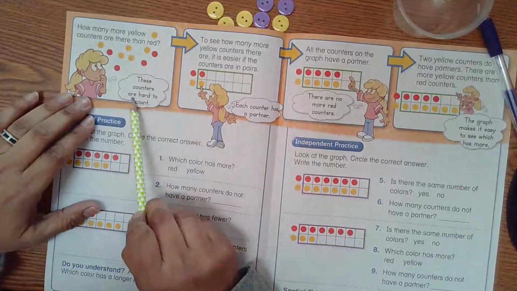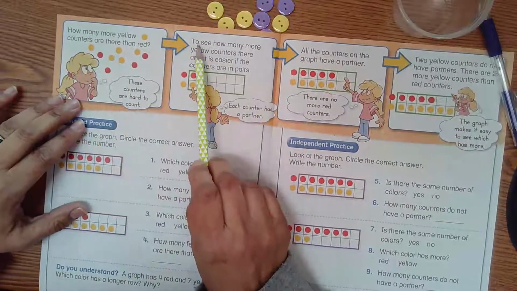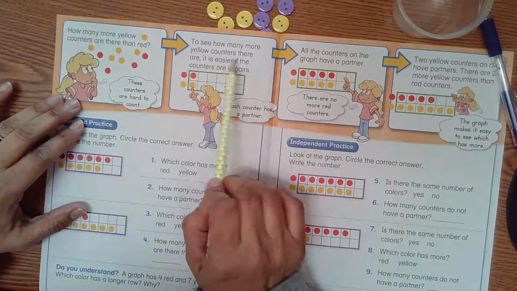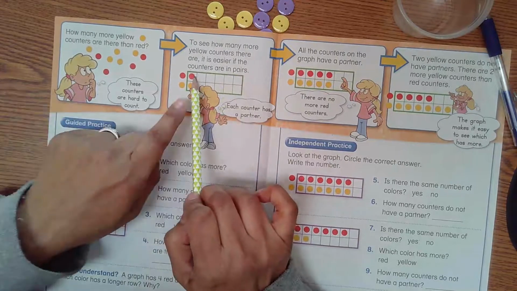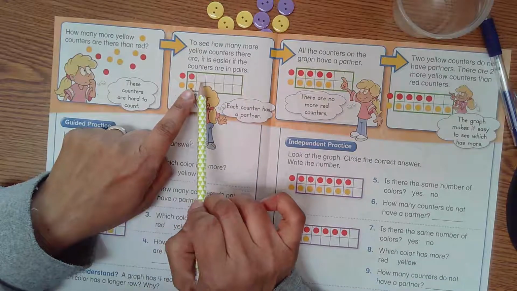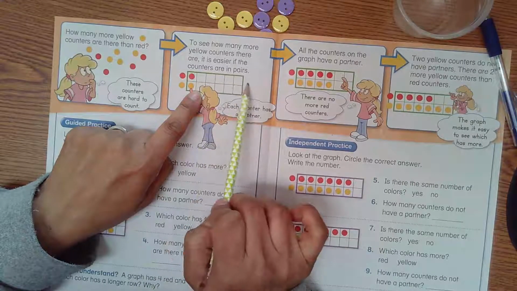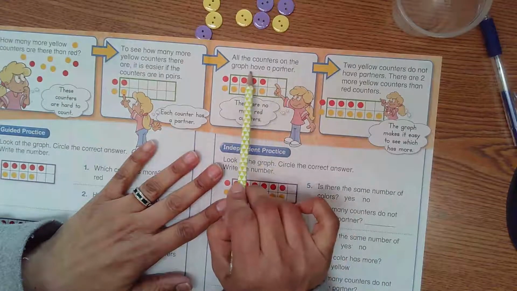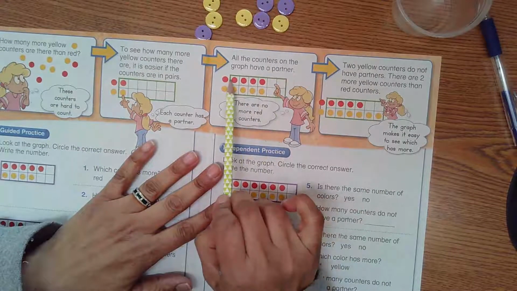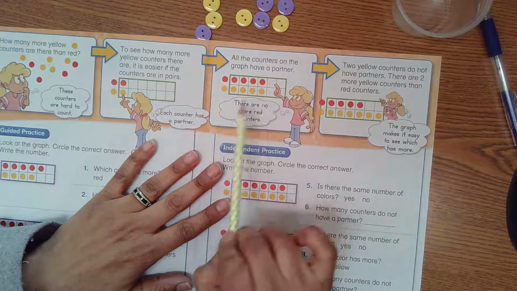So these counters are hard to count. As you see, they're all mixed up in different colors. To see how many more yellow counters there are, it's easier if counters are in pairs. So that's why you put 1 red and 1 yellow, 1 red, 1 yellow, till you finish all what you have. Okay, so let's see. All the counters on the graph have a partner. So that means you have the exact number of red counters and yellow counters.